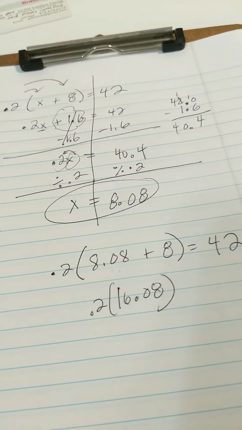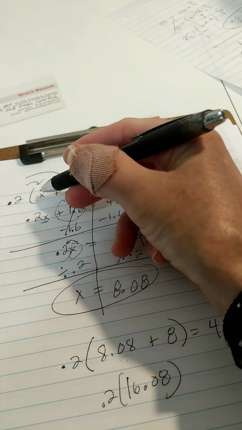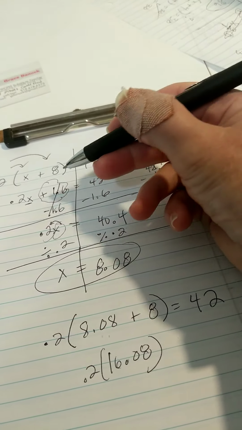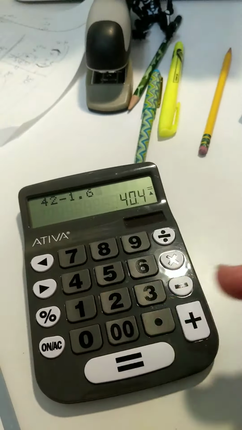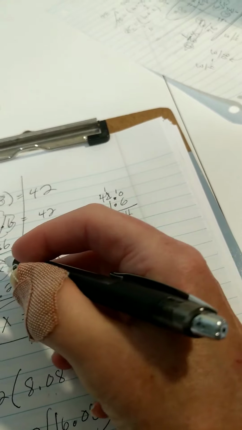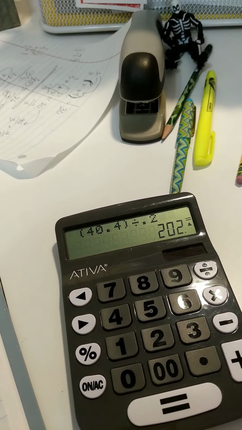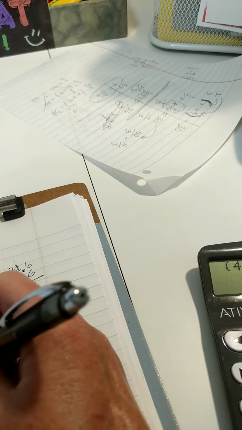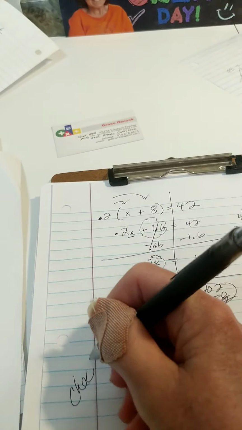So this is one where I would have to go back and check step by step what went wrong. 0.2x, 1.6, 42, subtract 1.6, make sure 42 minus 1.6 is 40.4. We divide by 0.2 because it was times by 0.2, divide by 0.2. You guys probably already saw my mistake, didn't you? This should be 202. How about that? So that's why this checking method is so important, because you can catch your problems, your mistakes.